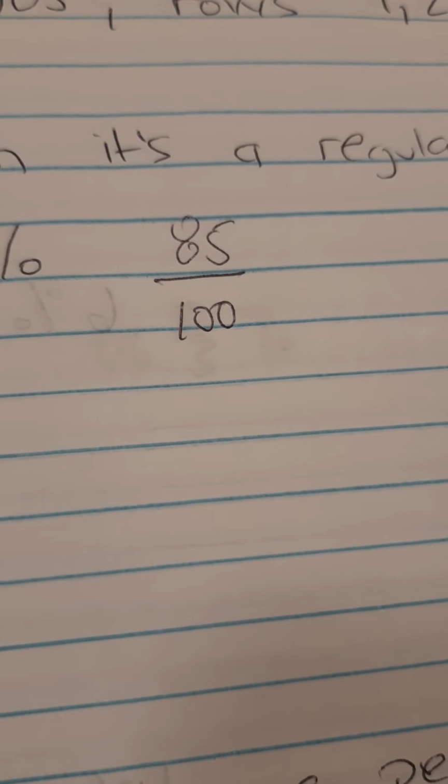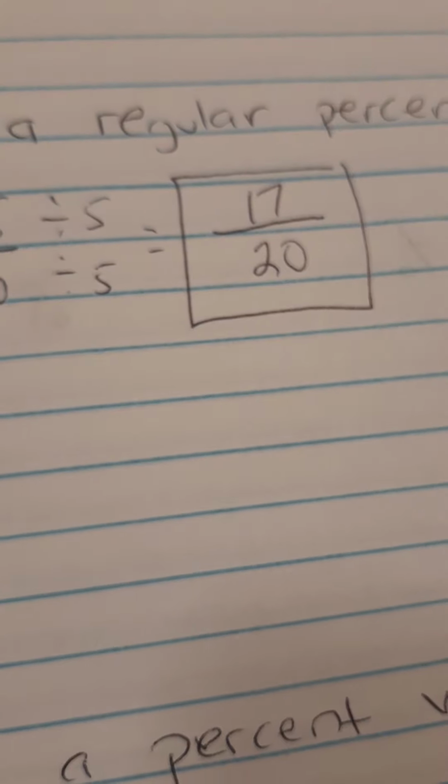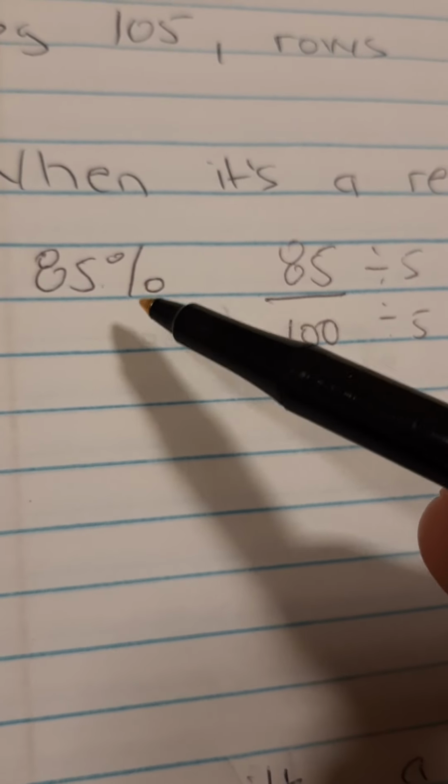Here's the cool thing about this. You have a 5 here and a 0. So we know it can definitely get reduced by 5 at least. So let's go ahead and reduce the top and the bottom by 5, and that's going to get us 17 over 20. And that's our answer. We have turned this percent into a fraction, then reduced that fraction to get the answer. When you're doing numbers like this, if it ends in 5 or 0, those are all multiples of 5, right? 5, 10, 15, 20. You know you could reduce by 5.